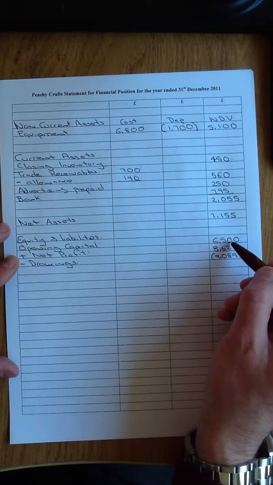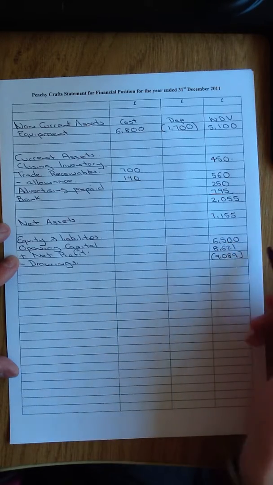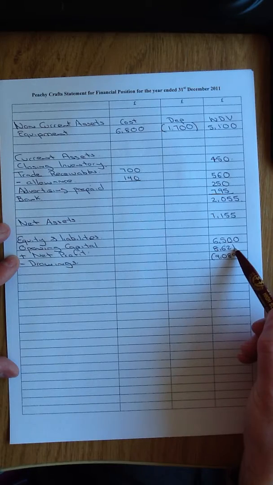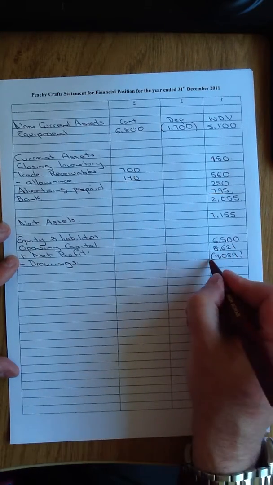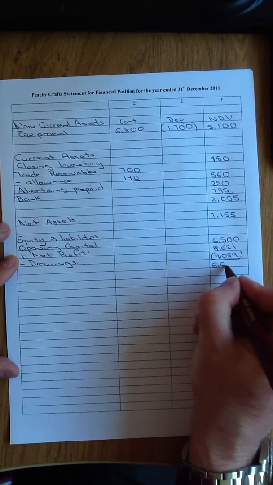So we've got our opening capital, the money that the owners put in at the start, the net profit which belongs to the owners, and then you take away the drawings. And that gives us £6,032.